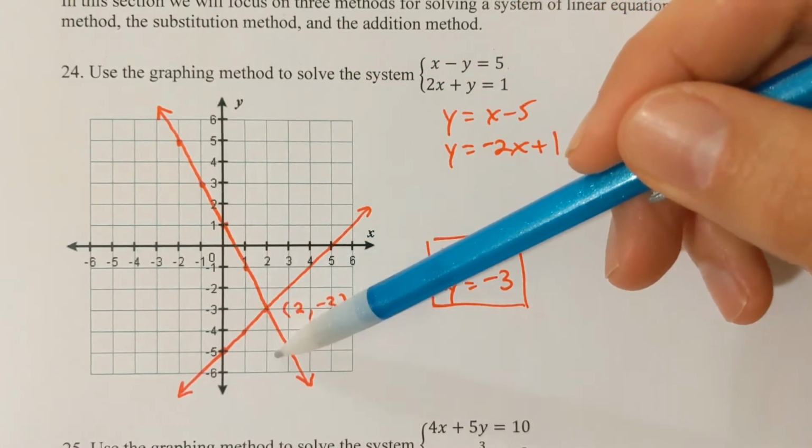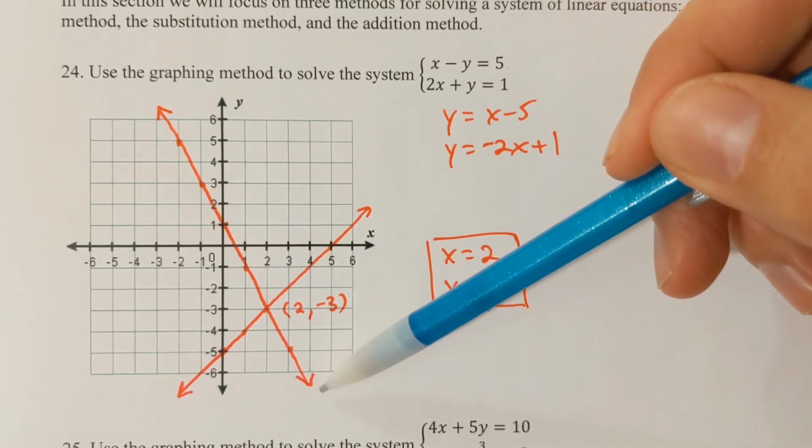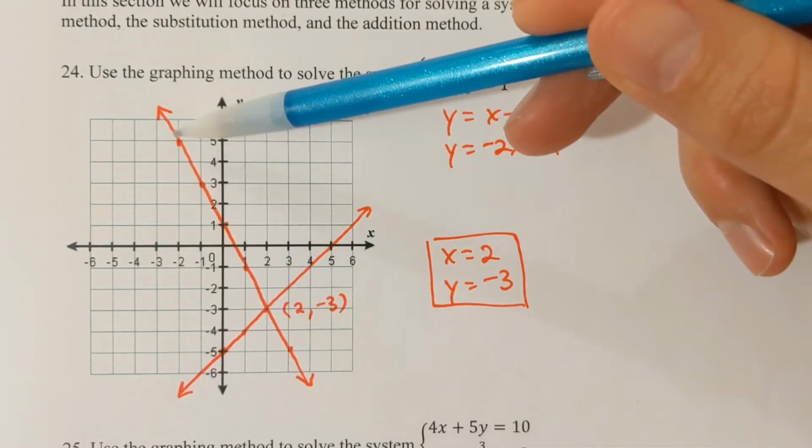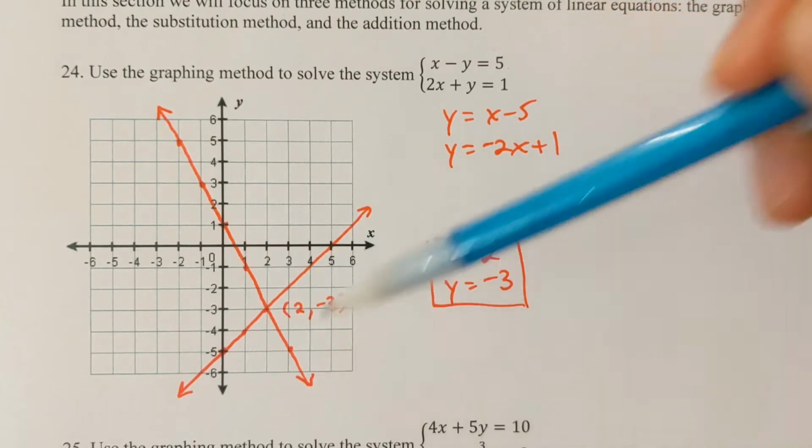Do that a couple of times. You'll generate some points flowing in the other direction there. And then after you've got some points, go ahead and draw on that second line.